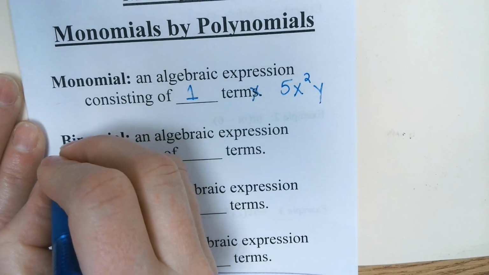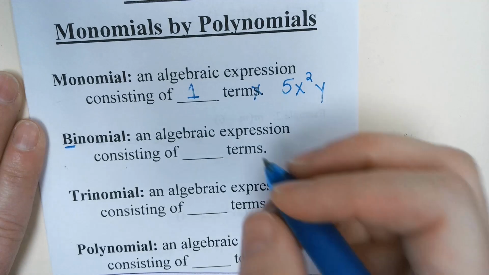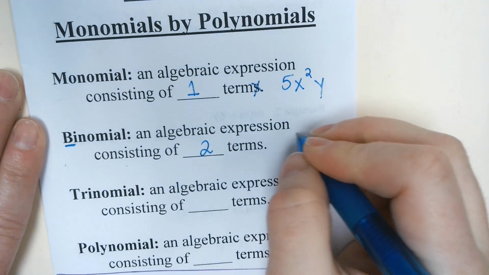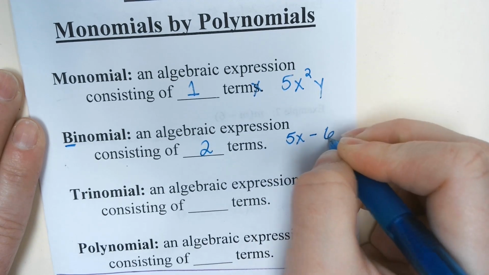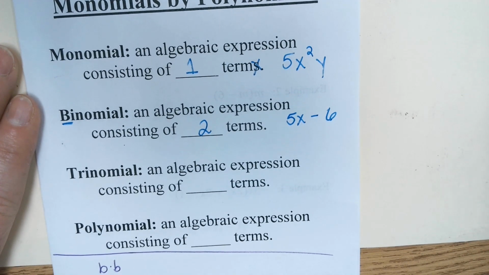Binomial, see the bi represents 2. Bicycle, you have 2. So a binomial has 2 terms. So we could say 5x minus 6. That is a binomial. There's 2 terms separated by a minus. Or it could be a plus.